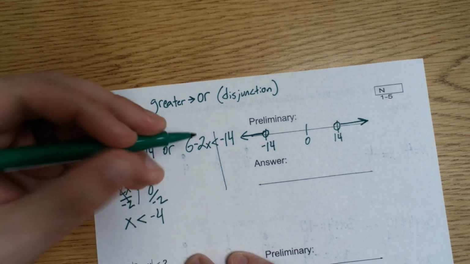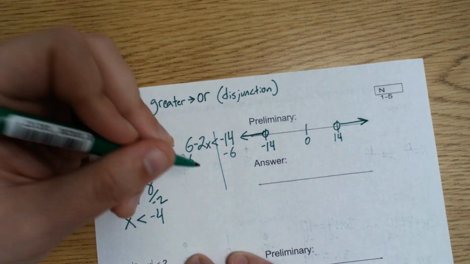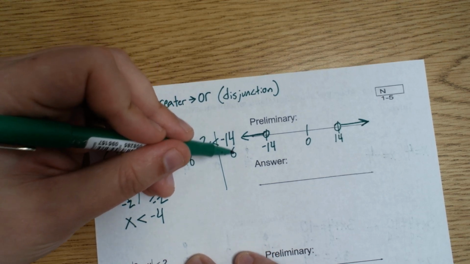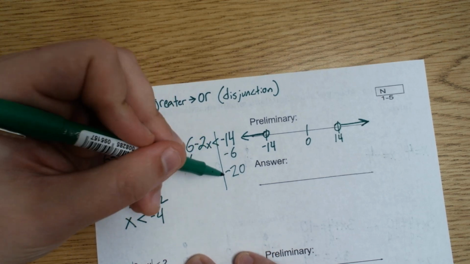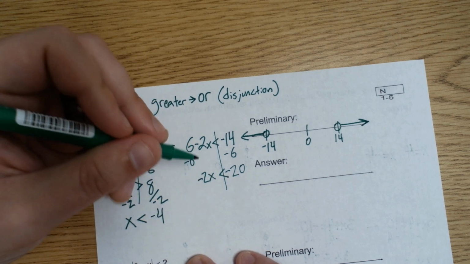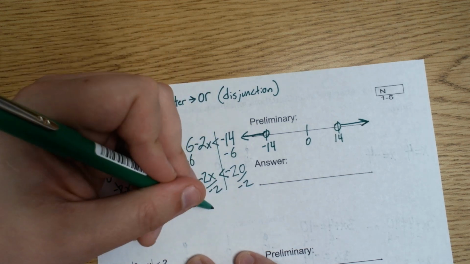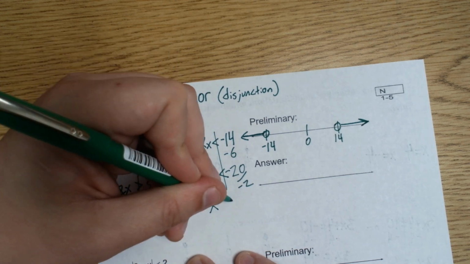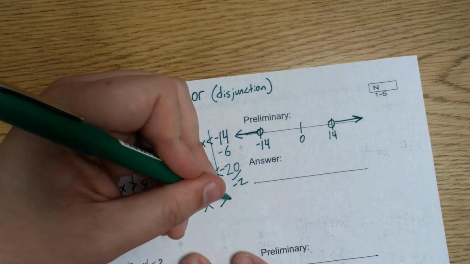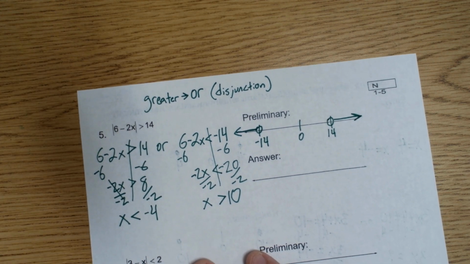Do the same thing over here. Subtract 6. So that is negative 20 greater than negative 2x. Again, dividing by a negative, so I'm going to change my sign. It says x is greater than, and that ends up as a positive 10 because I'm dividing negative by negative.